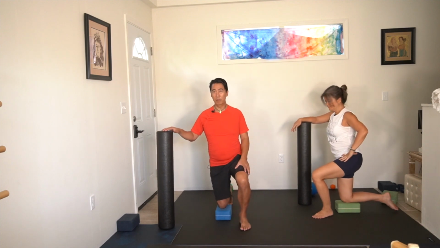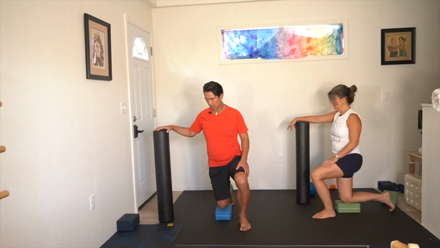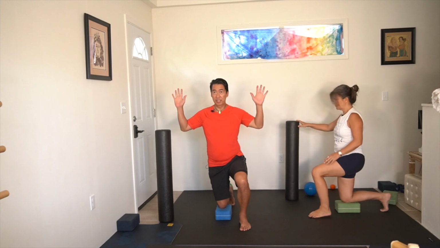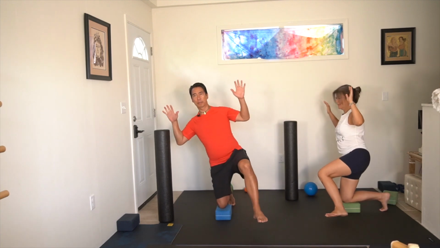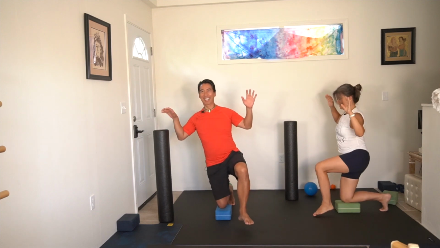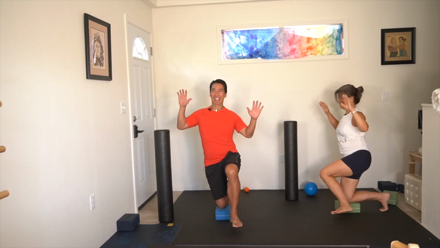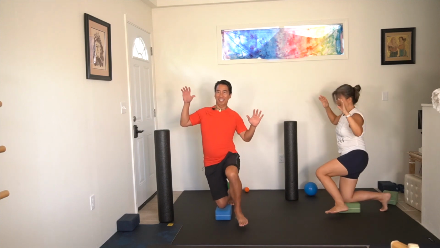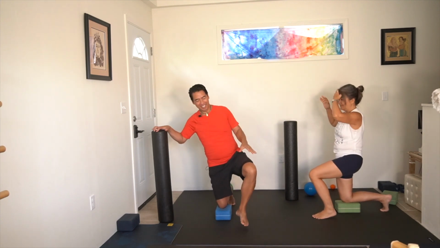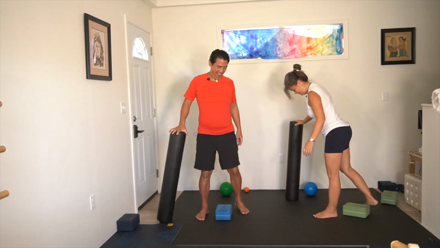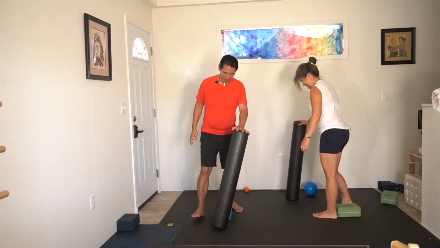Okay, you're gonna try it once without the roller. Hands are in, stick them up, foot comes off the ground. You're gonna do hip circles. It's okay if you bobble. Abs in. Abs are in. Just see what it feels like to do a hip circle. Okay, good, let's switch sides.